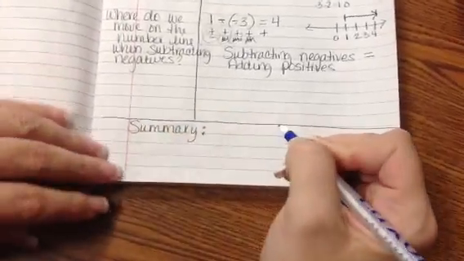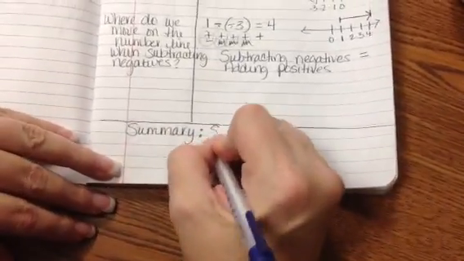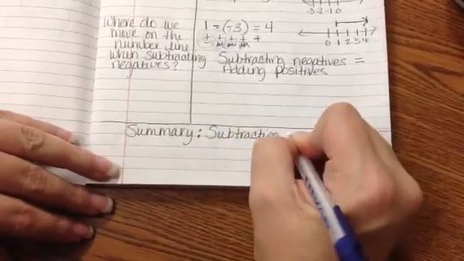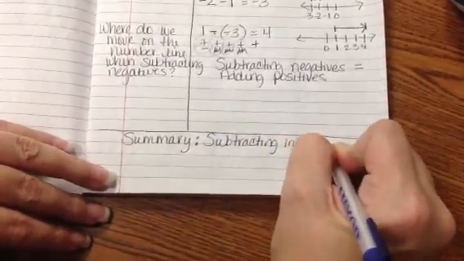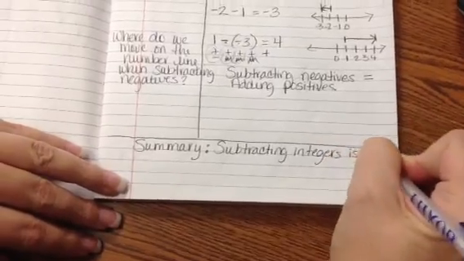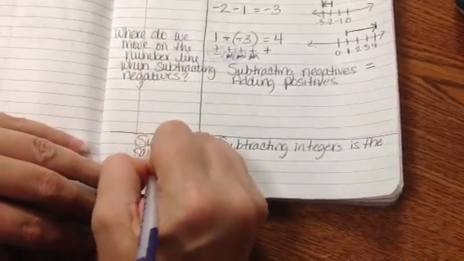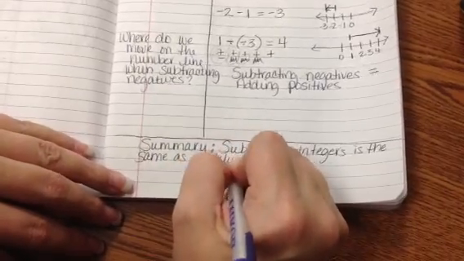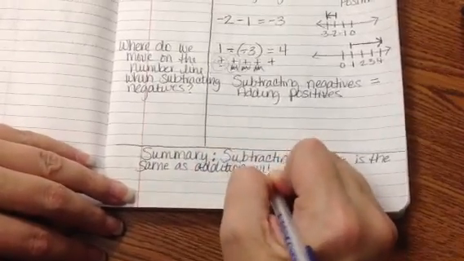So for your summary, subtracting integers is the same as addition with opposites.